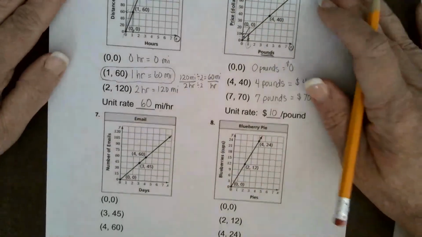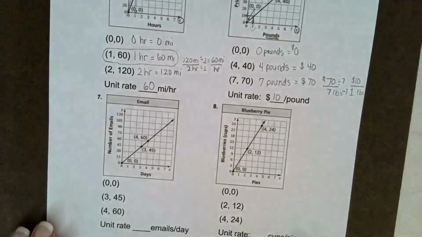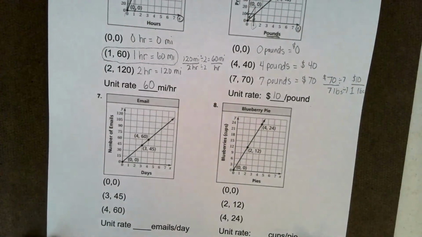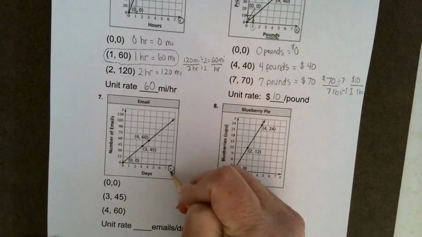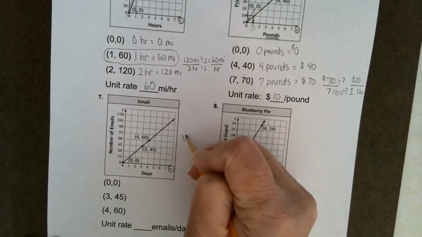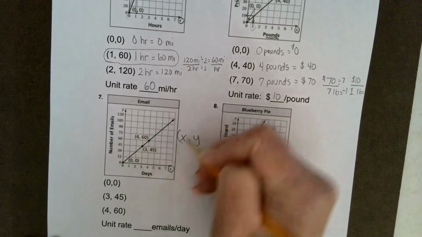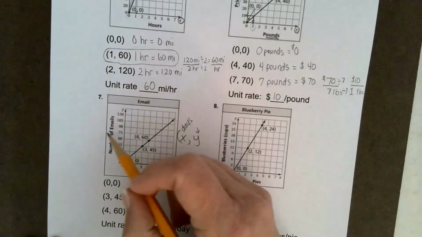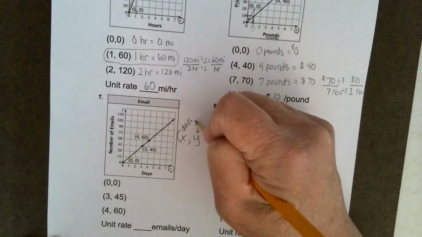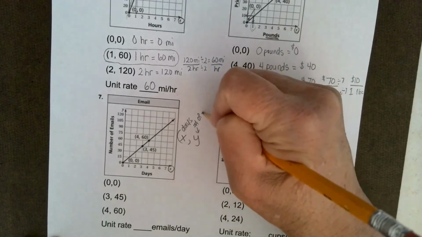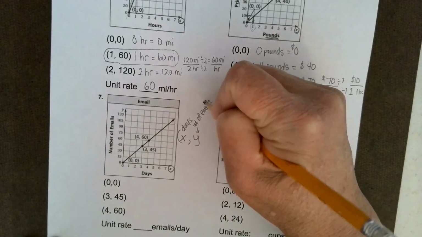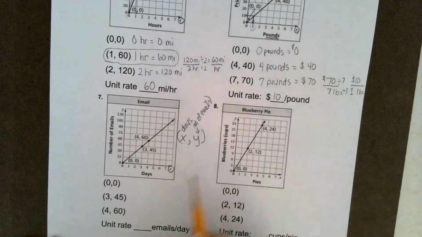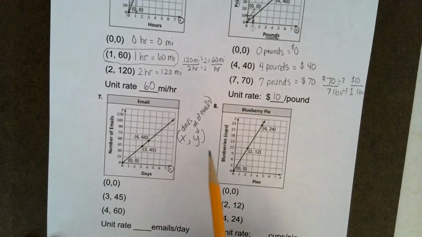All right, then we've got the email. And so in this graph, the days are my X value, and the Y value is going to be our number of emails. So our first number is always going to tell us the days. The second number is always going to tell us the number of emails.